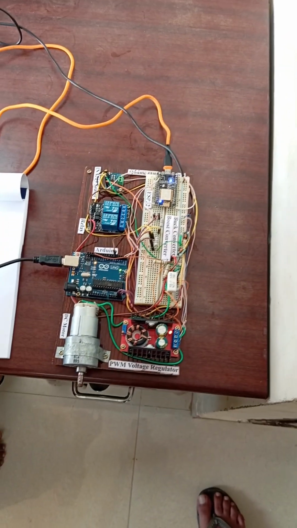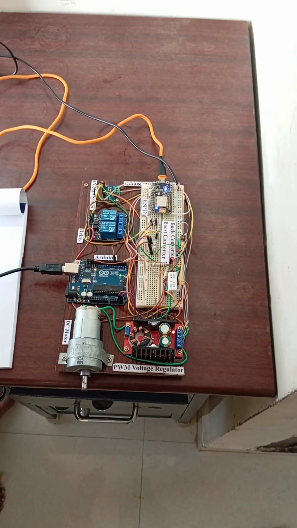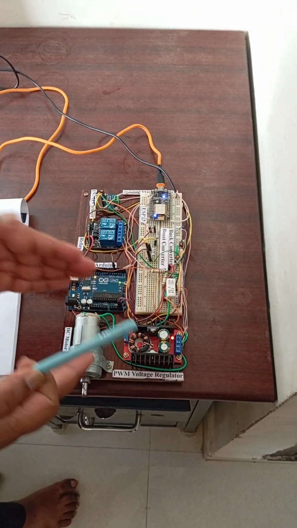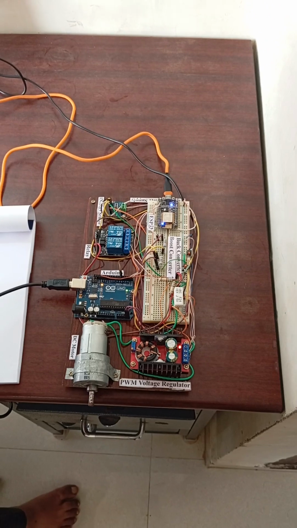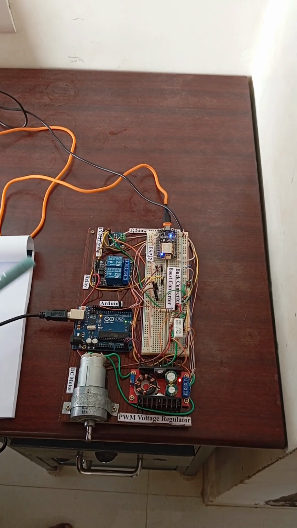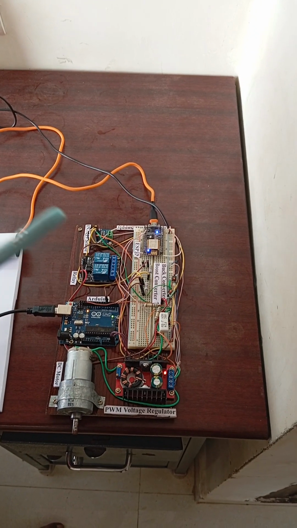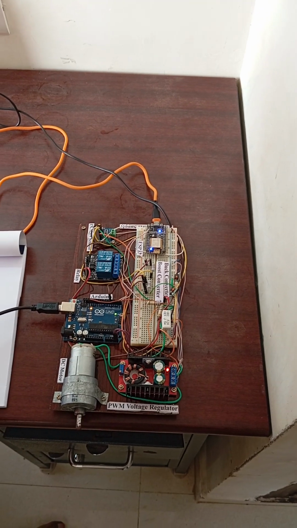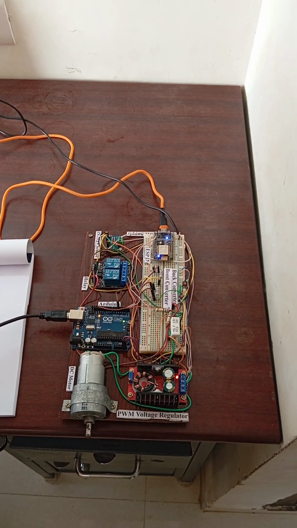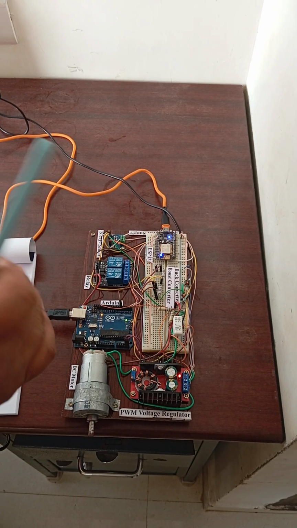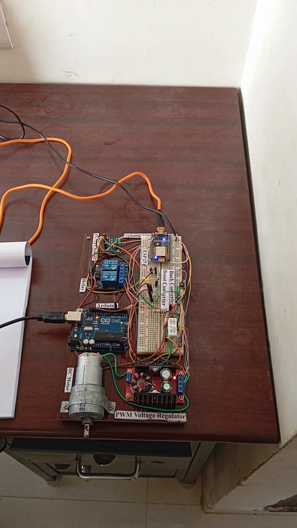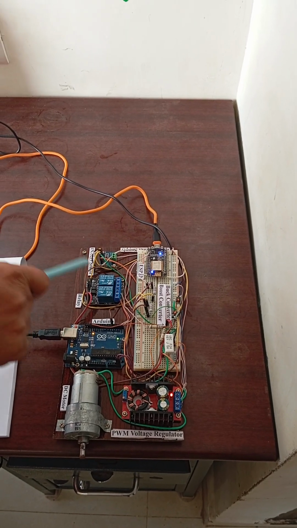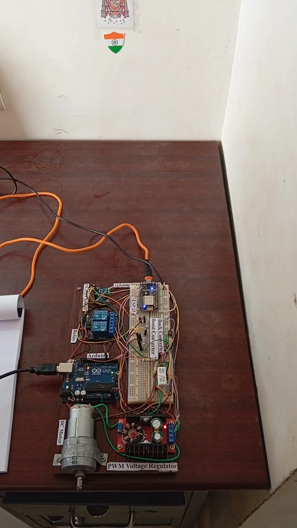The thing is, solar power is being generated, and using that solar power, this motor is working, and my automatic protection system will act in such a fashion that when this particular load experiences a voltage of 12 volts or more, it treats it as an over voltage, then the relay action comes into force, and it will disconnect the circuit.